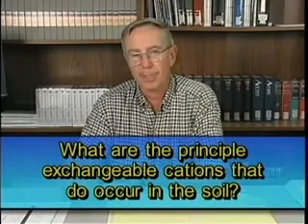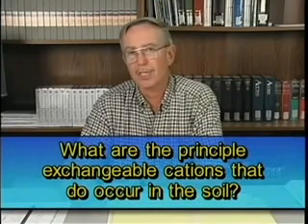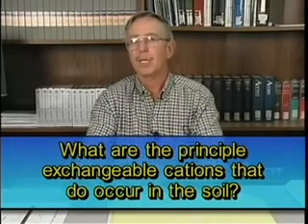So we need to take a deeper look at this and ask: what is going to determine which cations are actually going to be on that particular exchange site at a given point in time? That leads us into the concept of the principal exchangeable cations that occur in the soil. By principal, I mean that there are many different elements that occur as cations, or positively charged ions, but not all of these, for various reasons, enter into this cation exchange process.